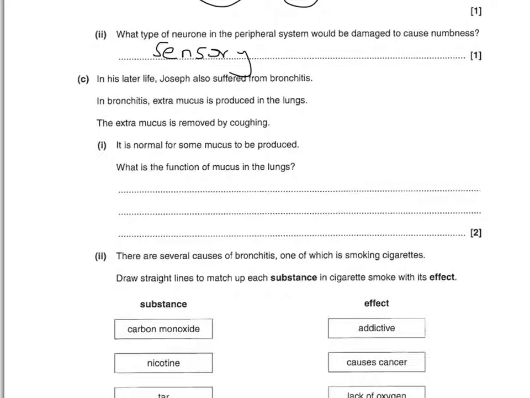In his later life, Joseph also suffered from bronchitis. In bronchitis, extra mucus is produced in the lungs. The extra mucus is removed by coughing. It is normal for some mucus to be produced. What is the function of mucus in the lungs? So you get 2 marks. First mark for saying trap or catch, and the second mark for saying what they're catching. So you can say pathogens or bacteria or viruses or dirt or dust. So 2 marks for both of those. If you said trap germs, that'll get you both marks, for example.